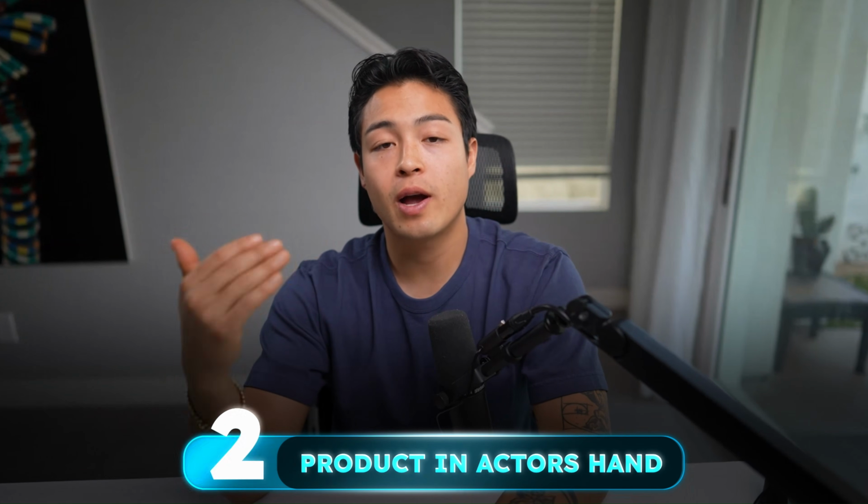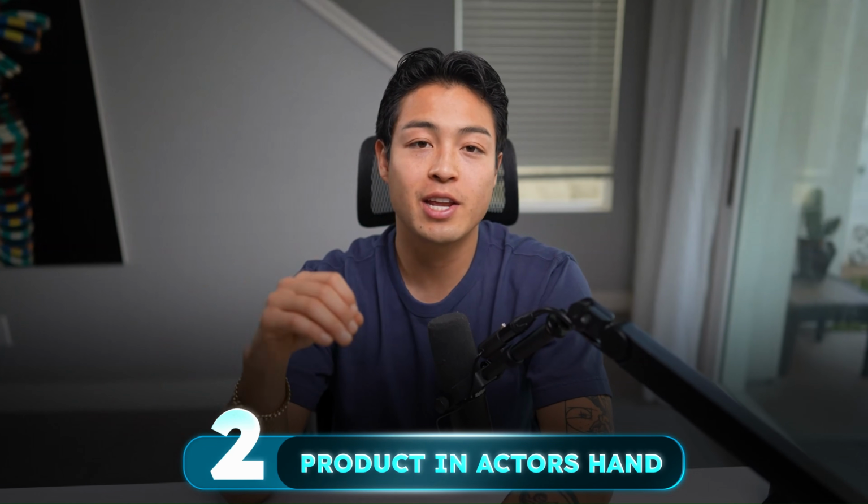All right, so now that we have our actor built out, the next step is where it gets really cool. We're gonna take our actual product and place it directly into the actor's hand. So in our case, we're gonna have the actor physically holding the product towards the camera. Let me just show you exactly how that works.